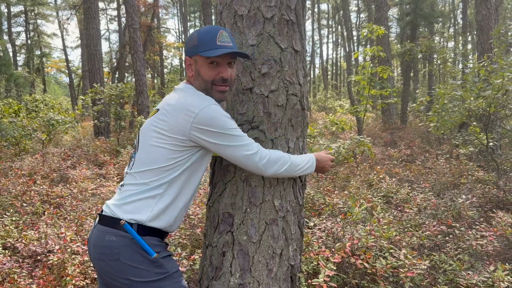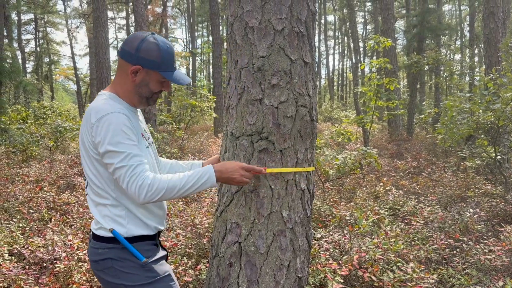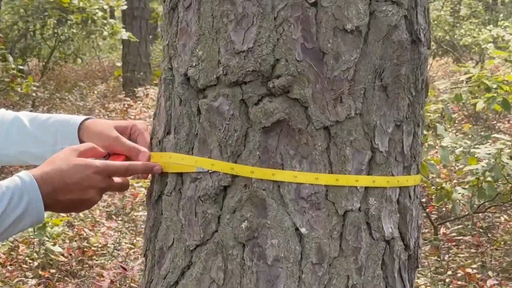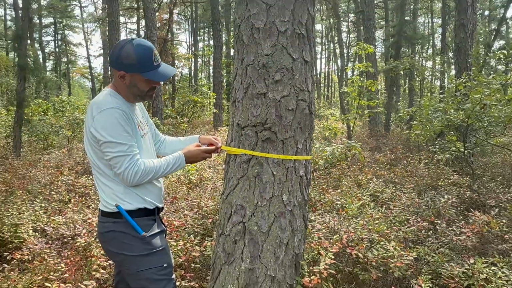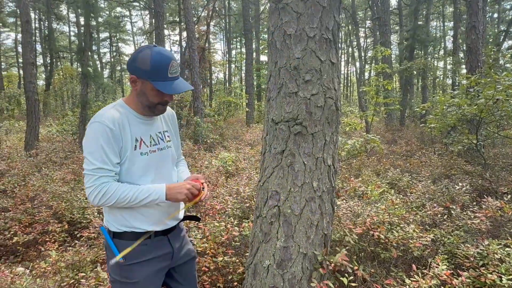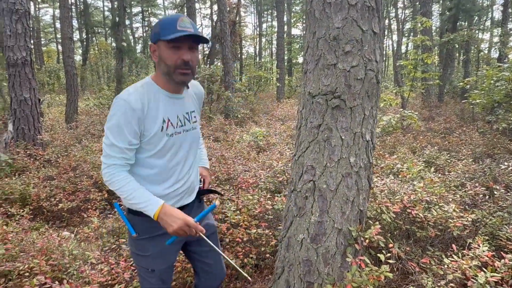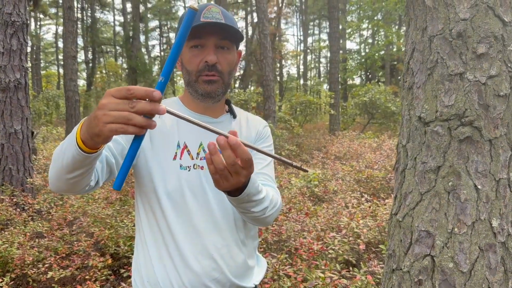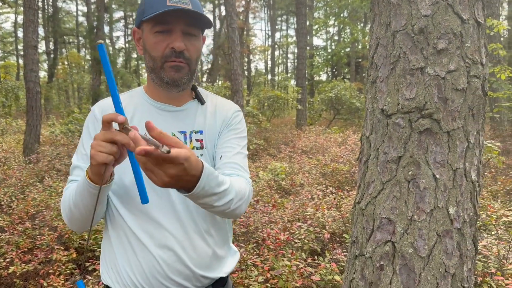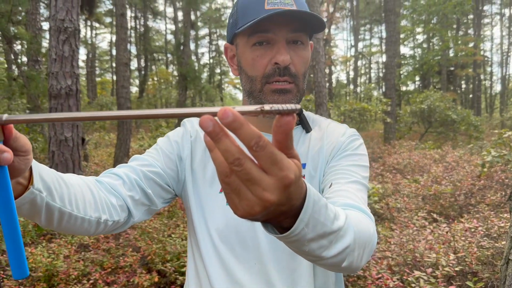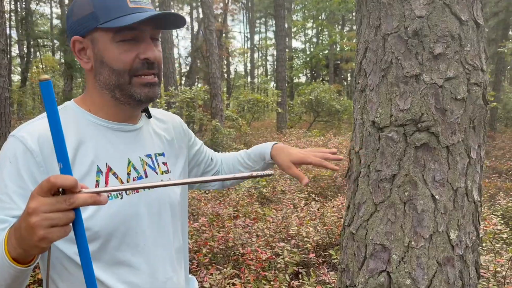This is why we get the nickname tree hugger. 43.4 centimeters. Next, we're going to use our increment bore to pull out a core to be able to look at the tree rings. So if you see, it's actually just a hollow tube that has kind of like a drill bit on the end. And typically we take cores at chest height.